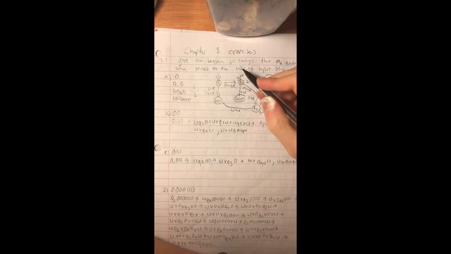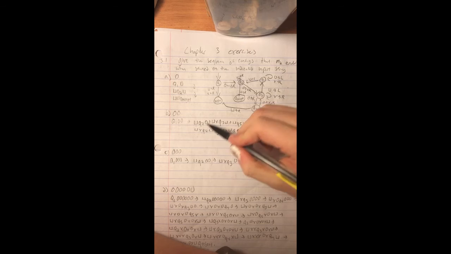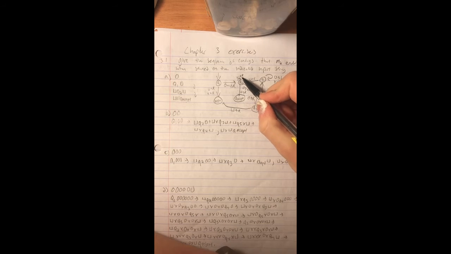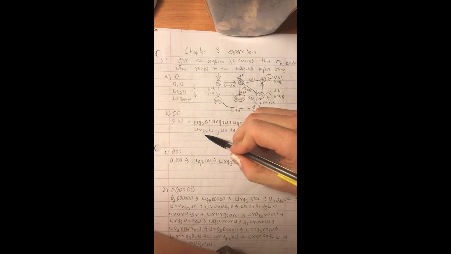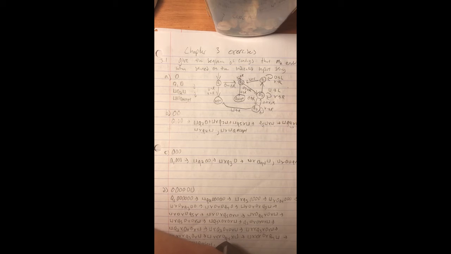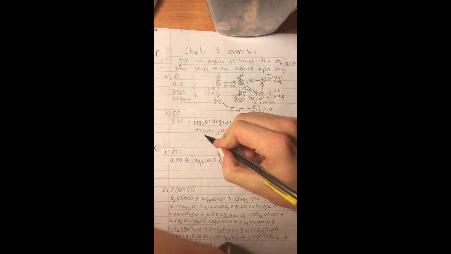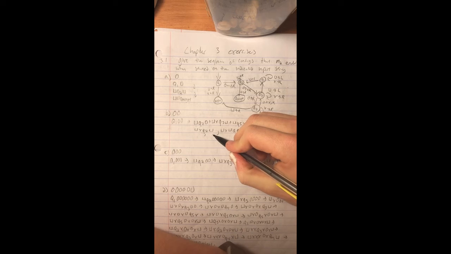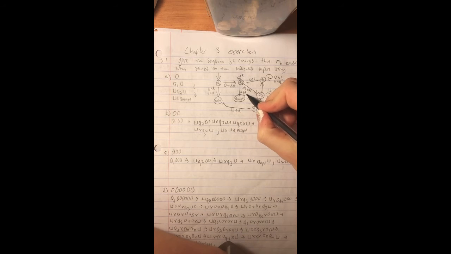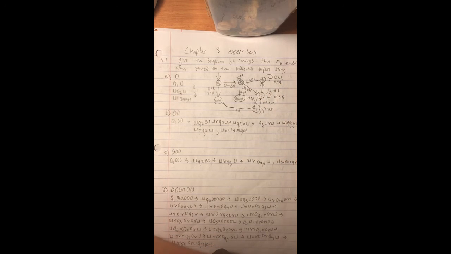Wait, oh no, I misread that. I'm sorry. You stay in Q2, but you move to the right of the X. So you swap this to the right of the X, as you can see here. After this state, you're in Q2, and there's a blank to your right. So that means you move to the right and accept.